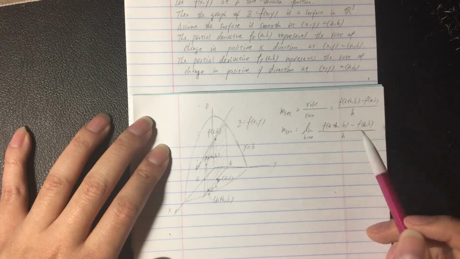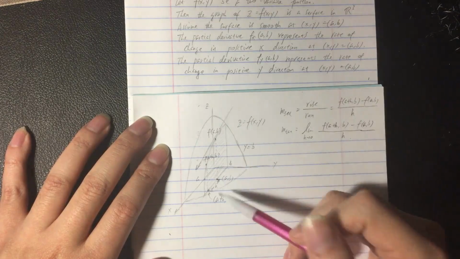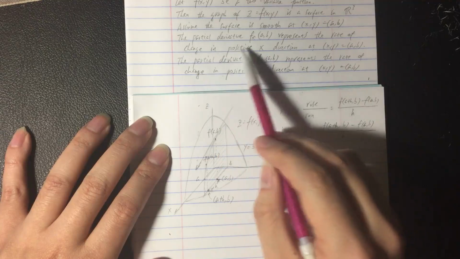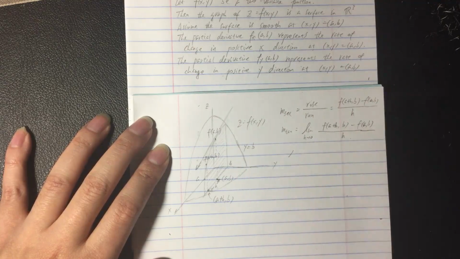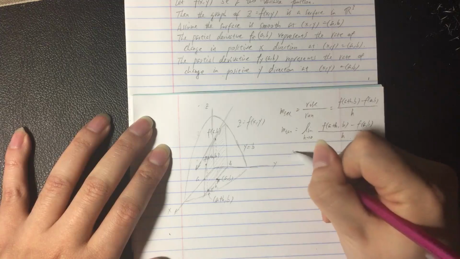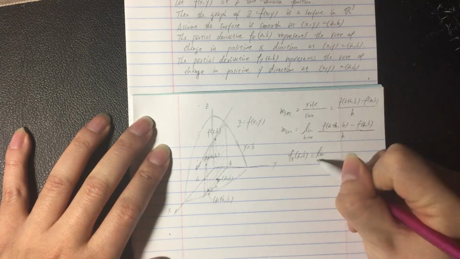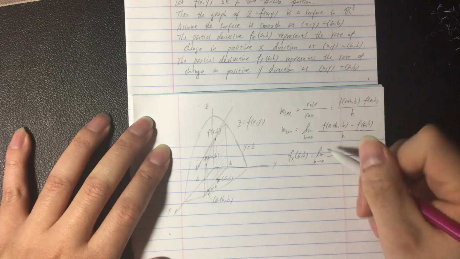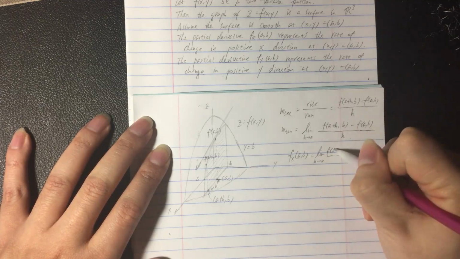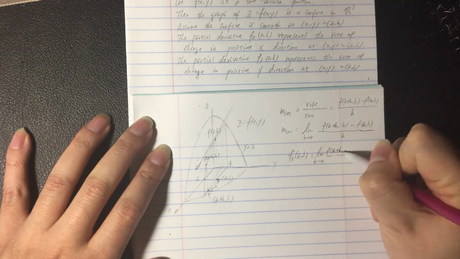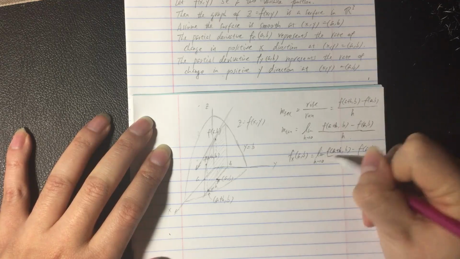Since this expression represents the slope of the line tangent to the curve at point (a, b), it also represents the rate of change in the positive x direction at point (a, b). So the partial derivative f sub x of (a, b) can be written as this expression: limit as h goes to 0 of f of a plus h comma b minus f of a comma b over h.